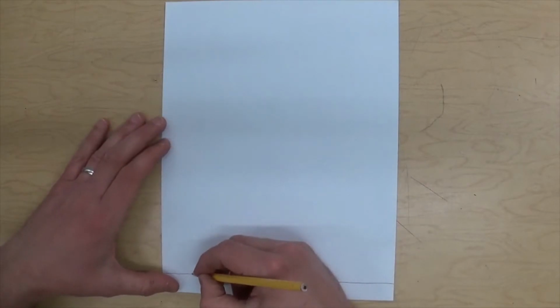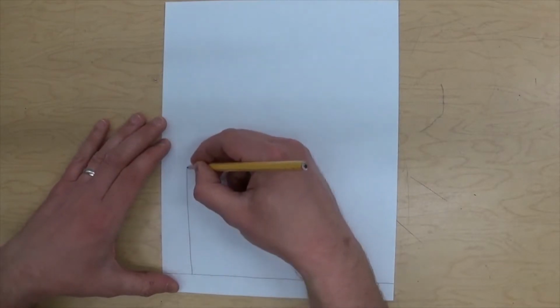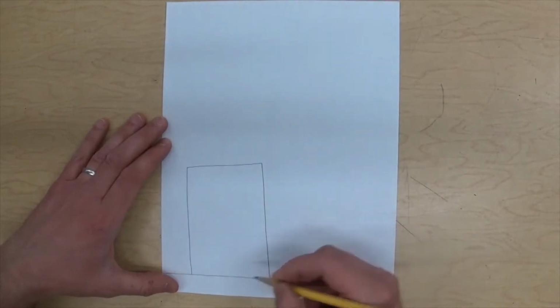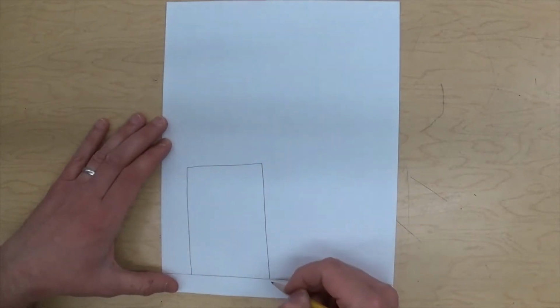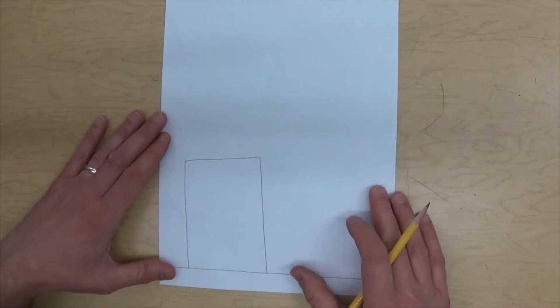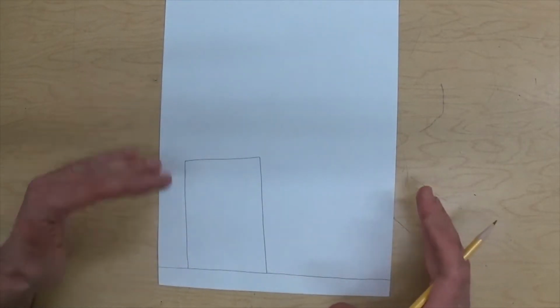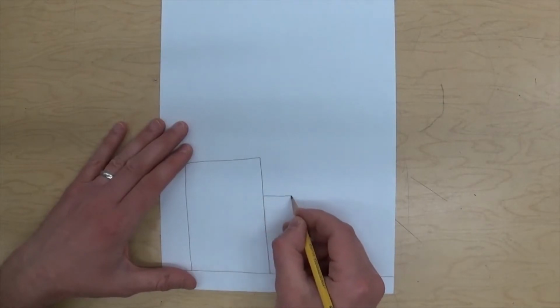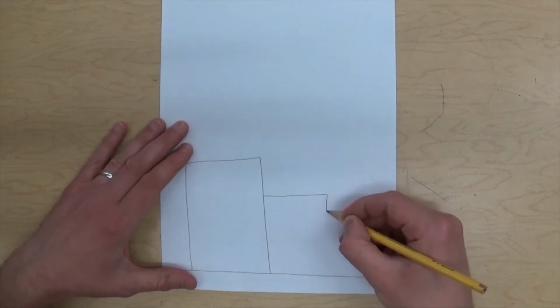So maybe you have a wall that's like this. It's just a rectangle. So up, over, down, and that wall is done. But maybe there's a shorter wall like this. Maybe it's just a little shorter.